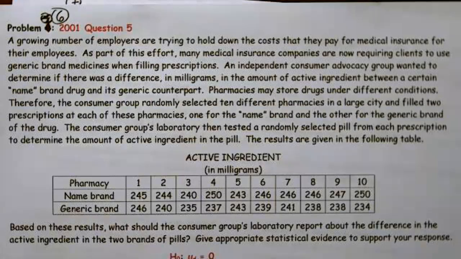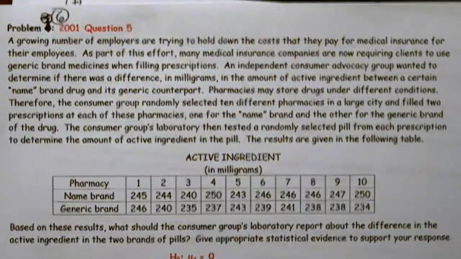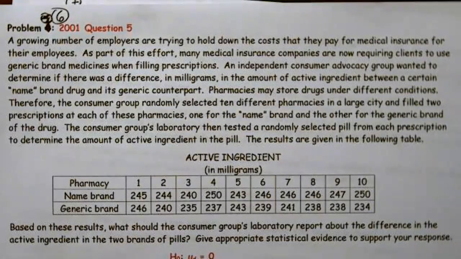Okay, so first off, this is 2001, question 5, and it's our sixth problem for the day. A growing number of employers are trying to hold down the costs that they pay for medical insurance for their employees. As part of this effort, many medical insurance companies are now requiring clients to use generic brand medicines when filling prescriptions. An independent consumer advocacy group wanted to determine if there was a difference in milligrams in the amount of active ingredient between a certain name brand drug and its generic counterpart.